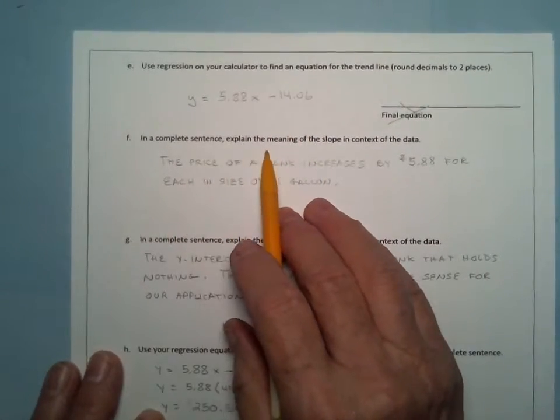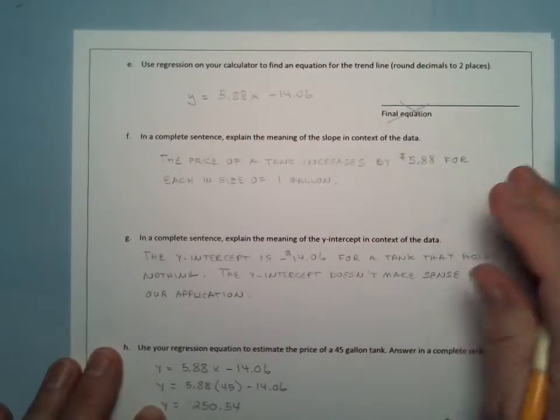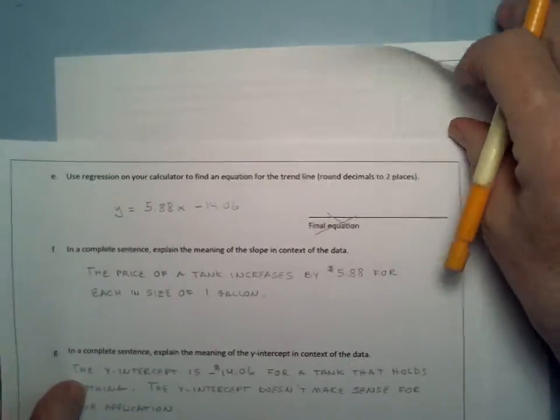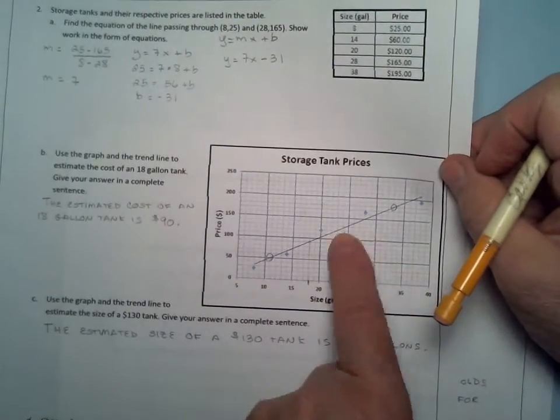In a complete sentence, explain the meaning of the slope in context of the data. Well, I already knew, according to this graph, that it was increasing. Things are increasing as the size of the tank increases, the price increases. Well, that makes sense.